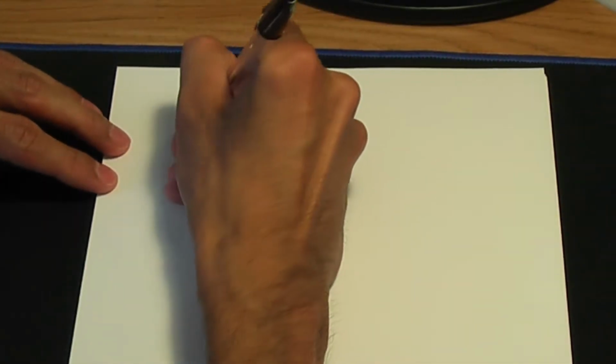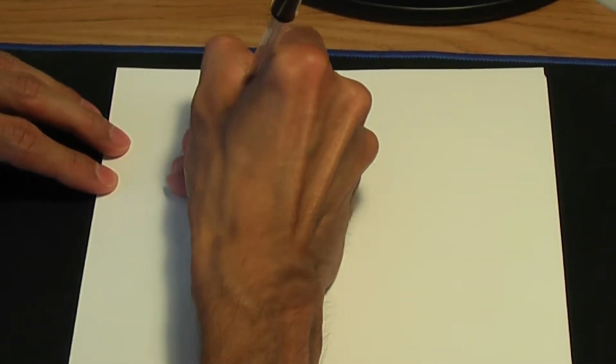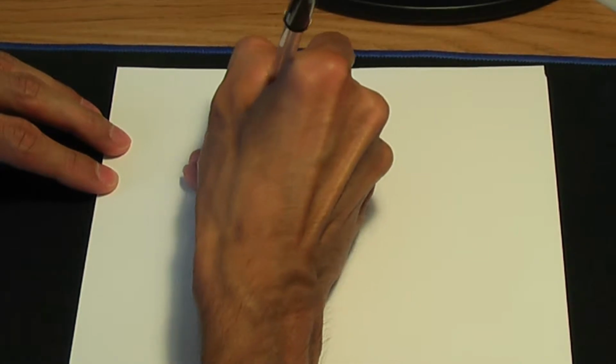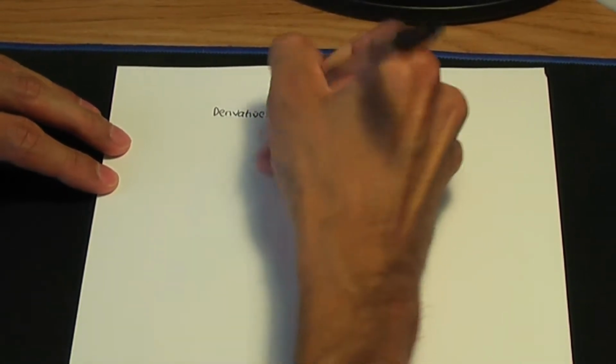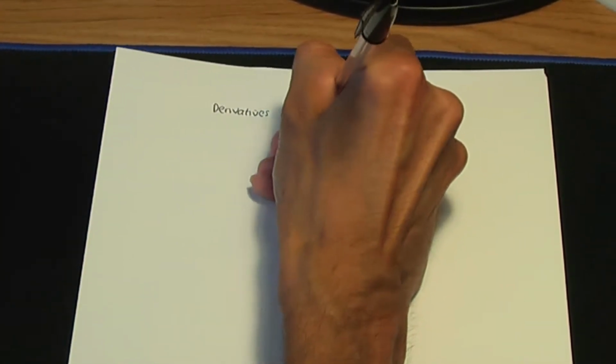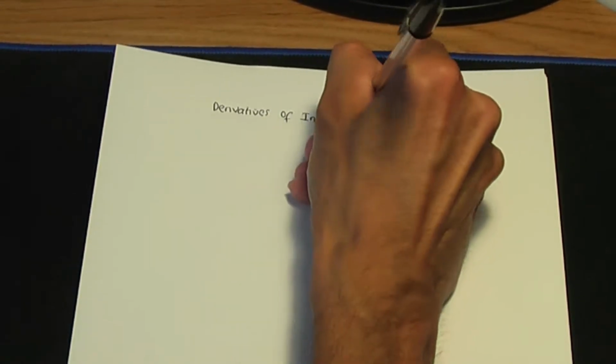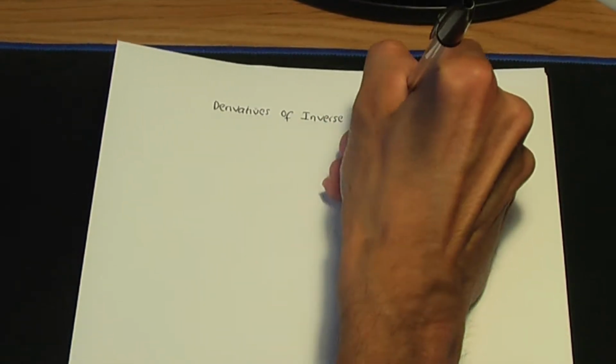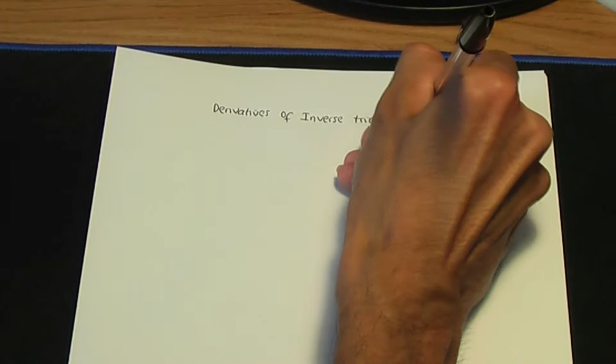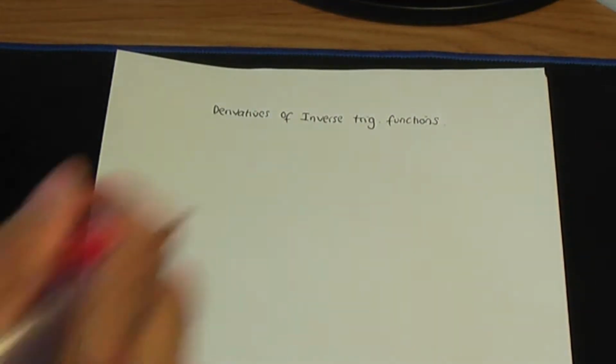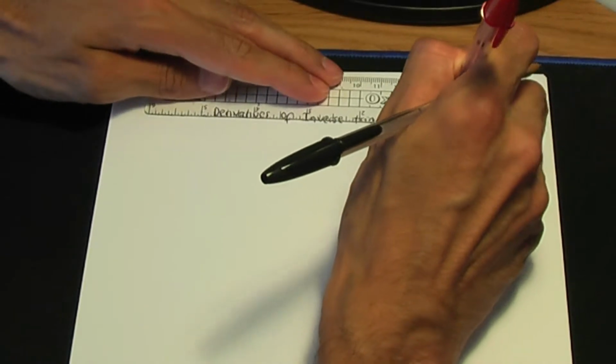Hi there, in this video I'm going to go through the derivatives of inverse trigonometric functions. So let me title this: Derivatives of Inverse Trigonometric Functions. So let me take a red pen and a ruler, underline this.